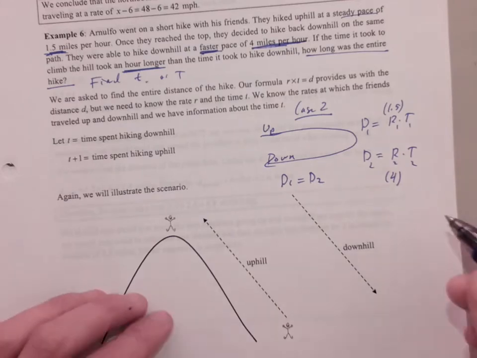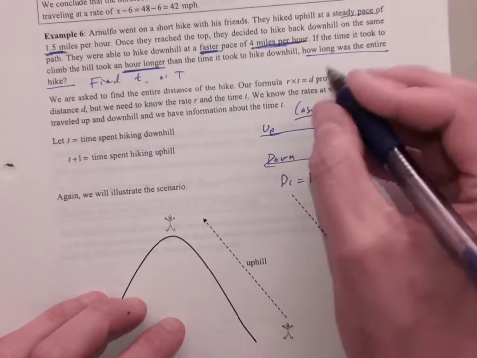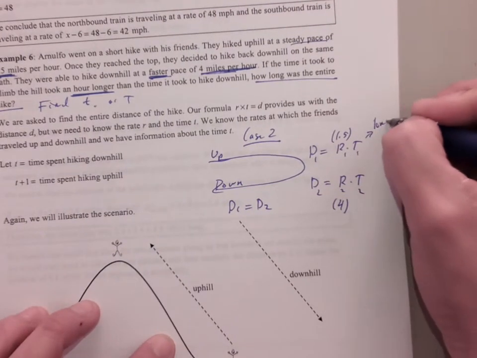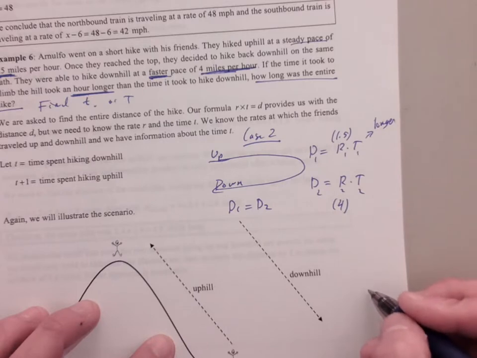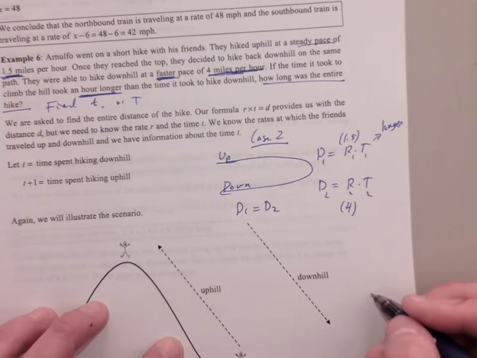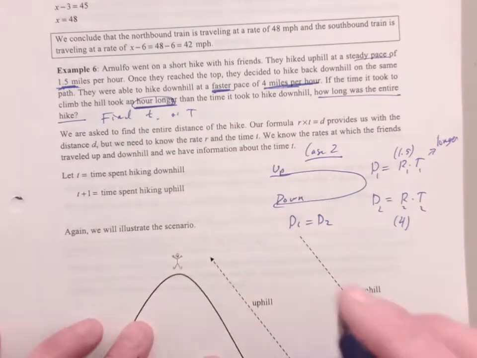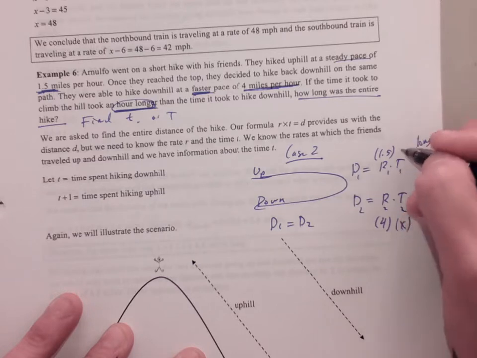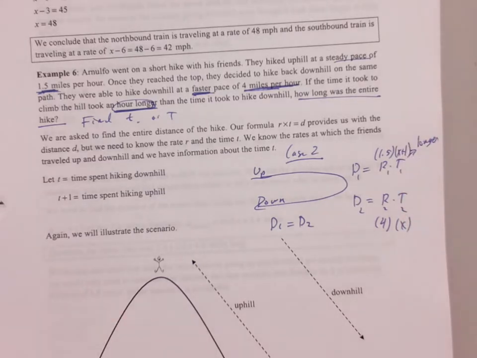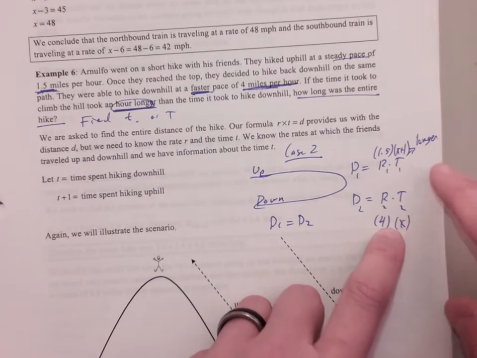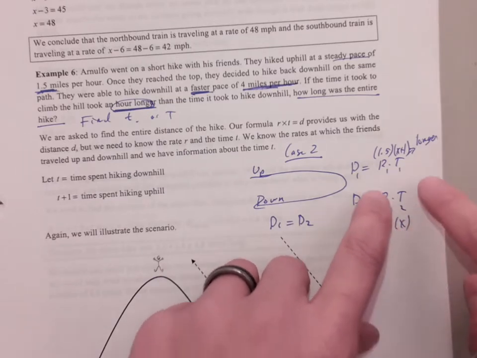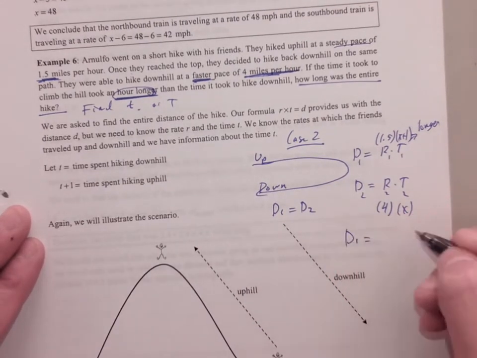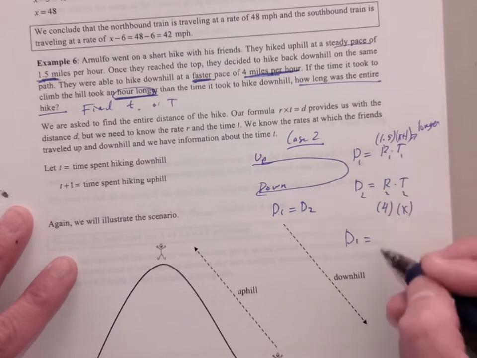So for example, this hike up took longer. Right? So this time here was longer than this time. Okay? How much longer? It was 1 hour longer. So if I call this here X, this would have to be X plus 1. Okay? Why? Because whatever time this is, this has to be more than that time here. So then what? I know now that D1 equals 1.5. Let me see.